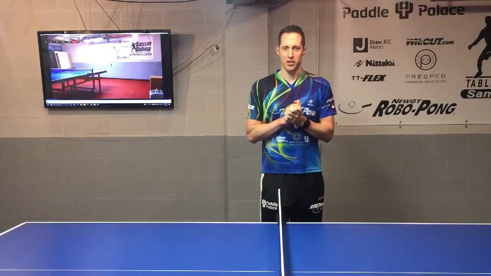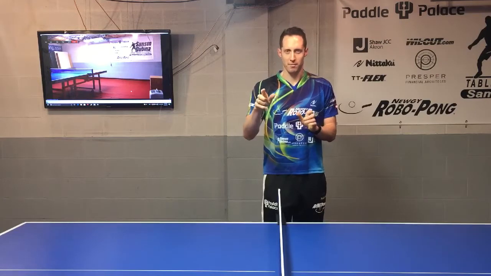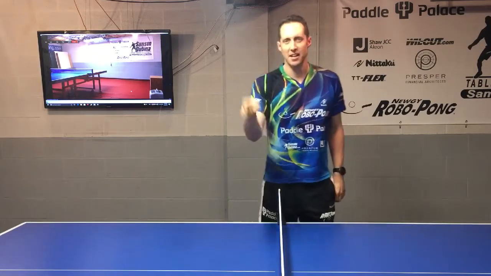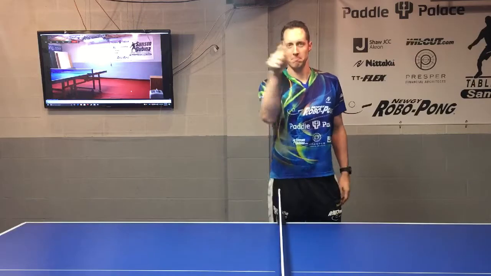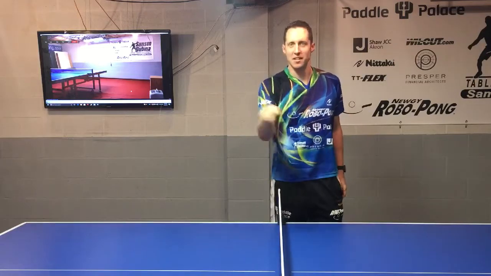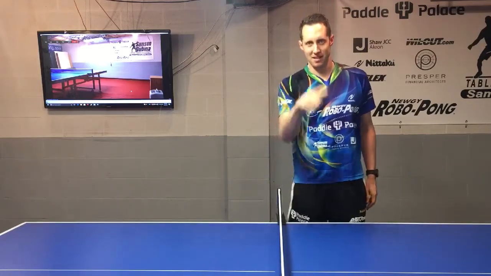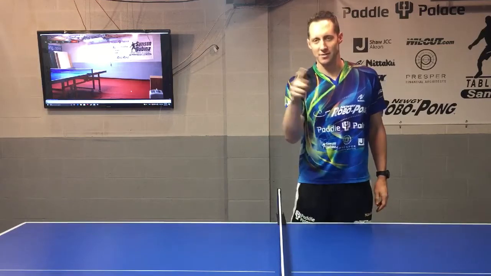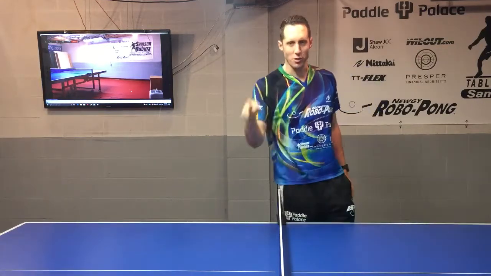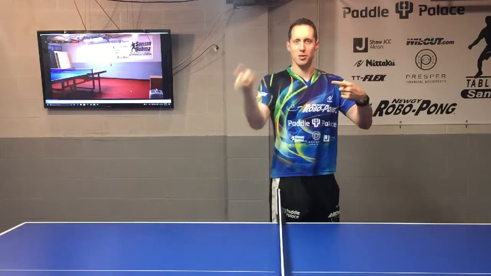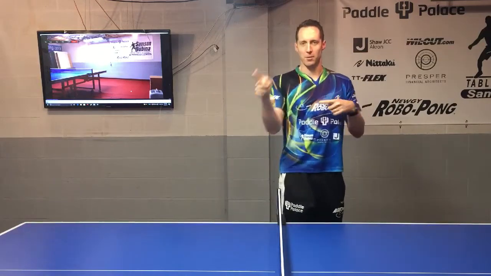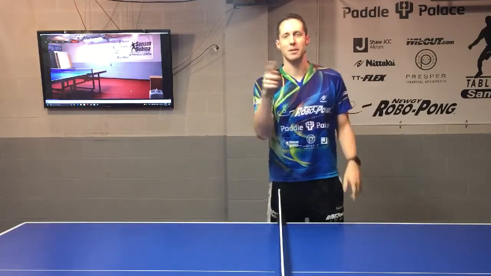Before I answer that question, I just want to ask you one other question. If the ball is rotating like that, is it backspin or topspin? Think about your answer for a second. Is it backspin or topspin? The answer lies in the fact of saying which direction is the ball traveling. If the ball is traveling that direction, that would be a topspin shot. If the ball is traveling that direction, it would be a backspin shot.